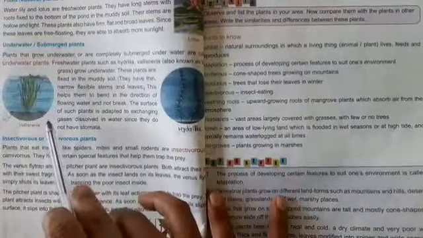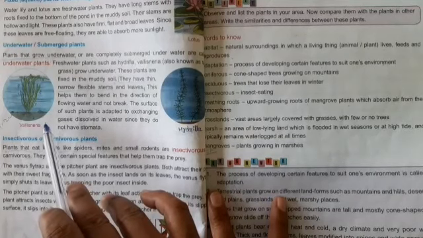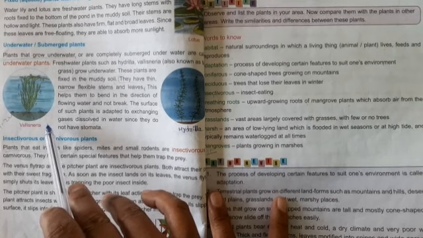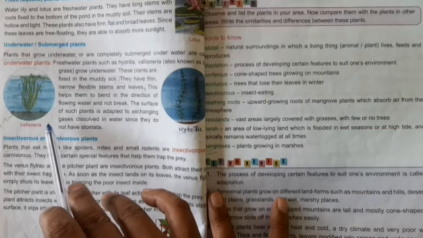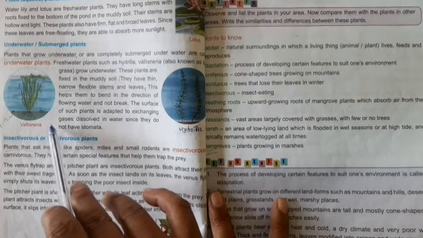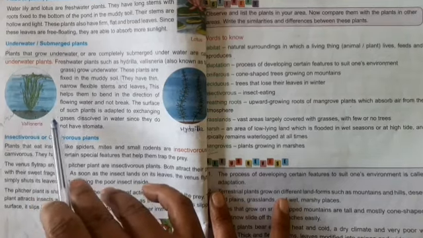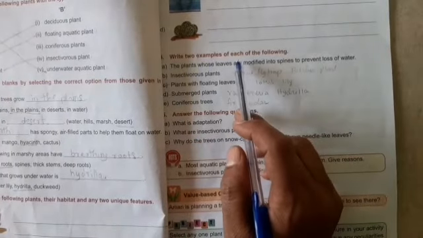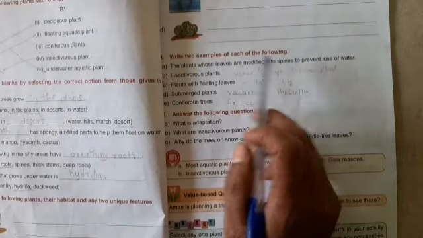This is the Hydrilla and Vallisneria. Hydrilla and Vallisneria plants grow underwater and they have soft, thin, narrow, flexible stems and leaves. Why? Because it helps them to bend in the direction of the flow of water and not break. Understood? Okay.